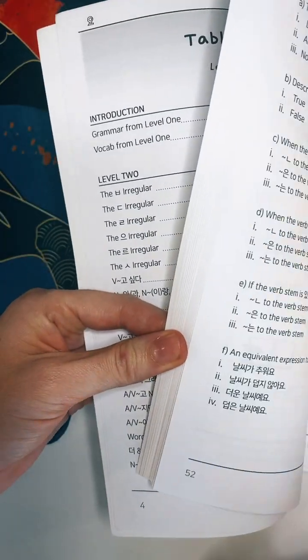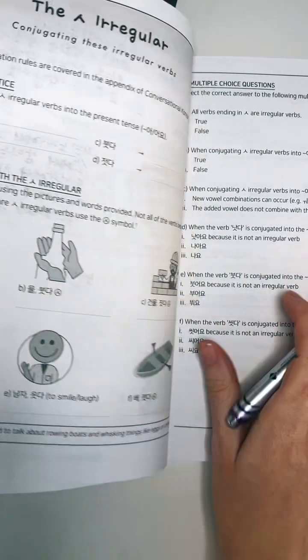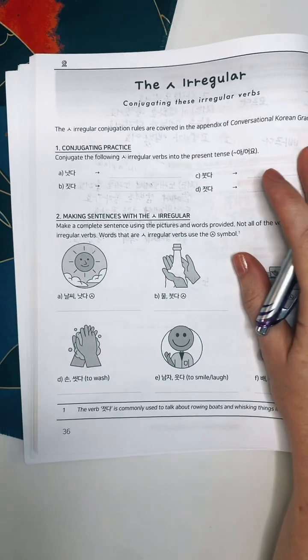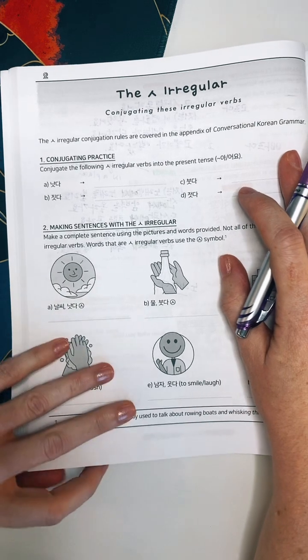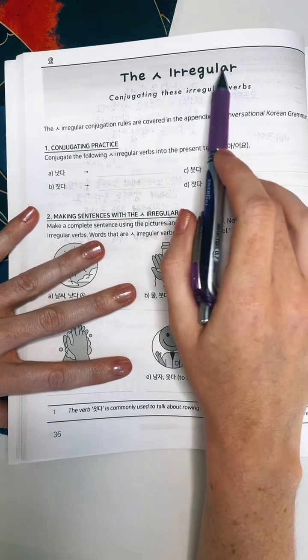This might be a relatively short lesson. We'll see how much time it takes us. But for anyone who is interested, here is an introduction to the ㅅ irregular.